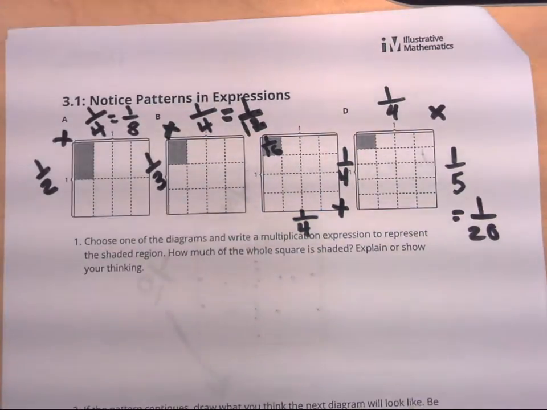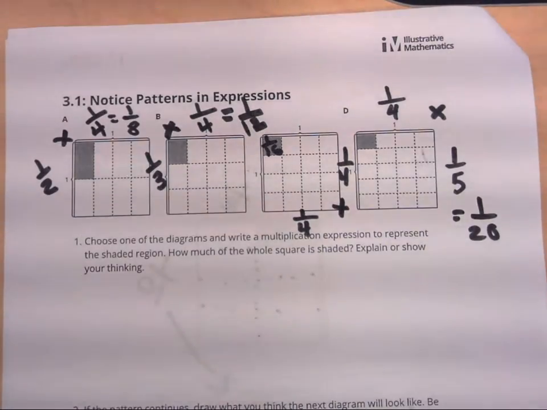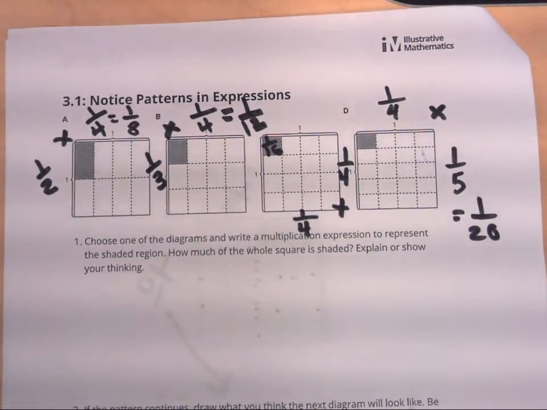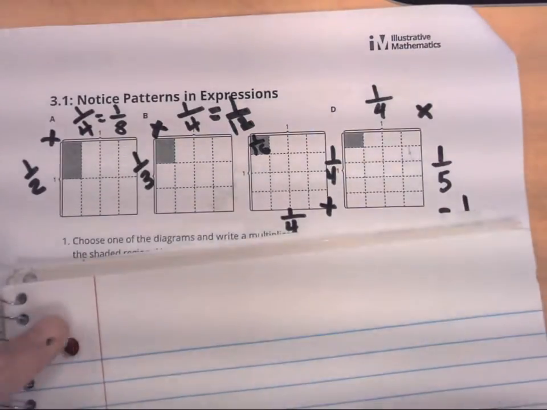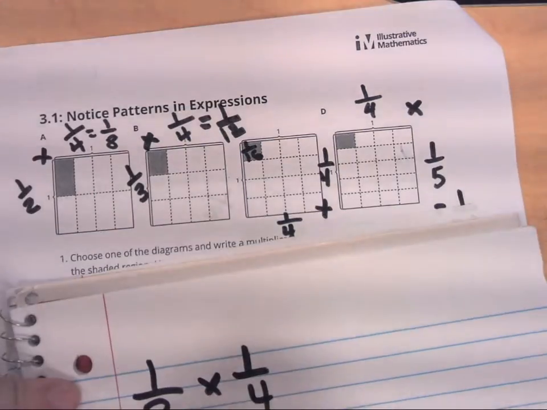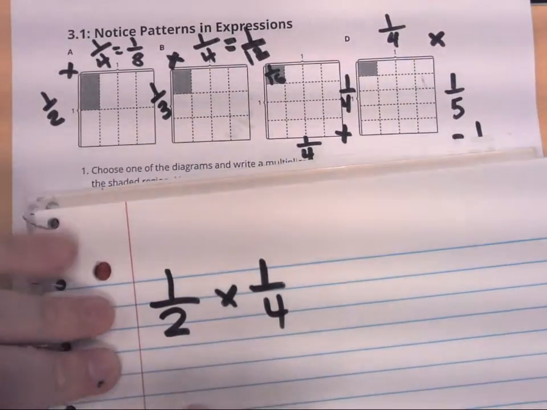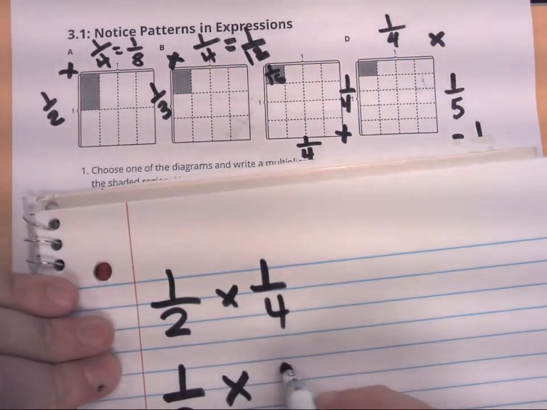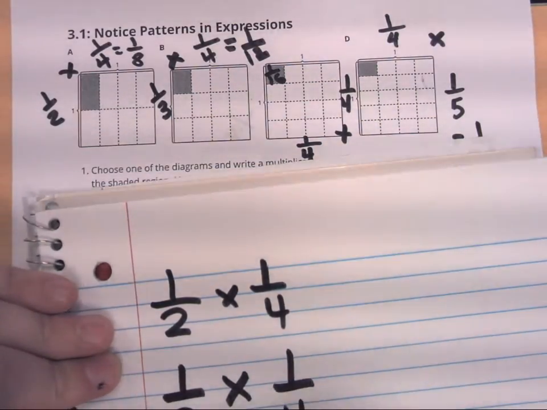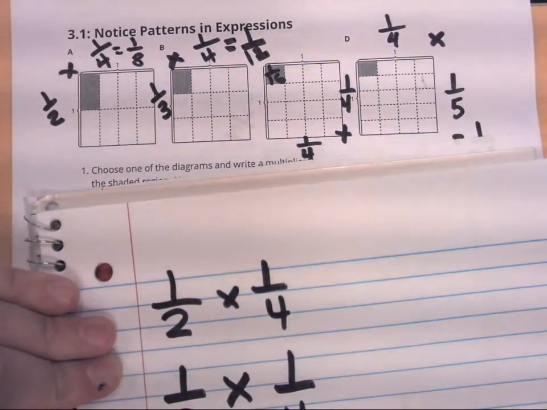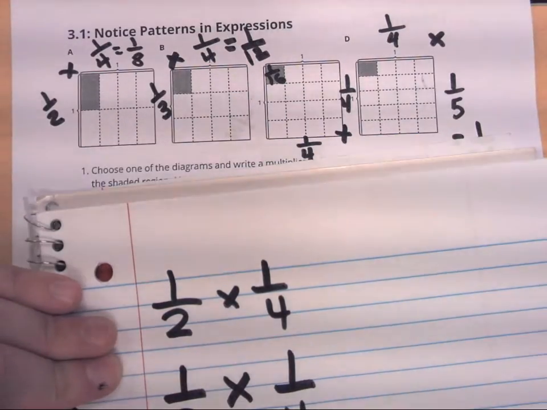Now, once this was determined, the really interesting part came into play, because then students were prompted to see a pattern in the multiplication expressions. And we rewrote these expressions on the board, and we wrote them down one on top of the other to try to make the pattern easier to recognize.